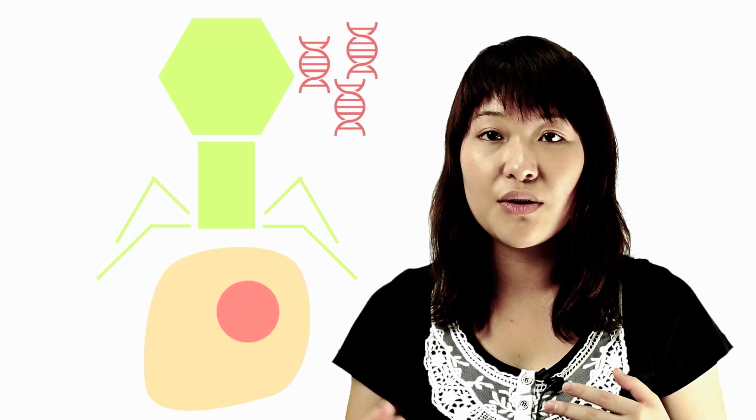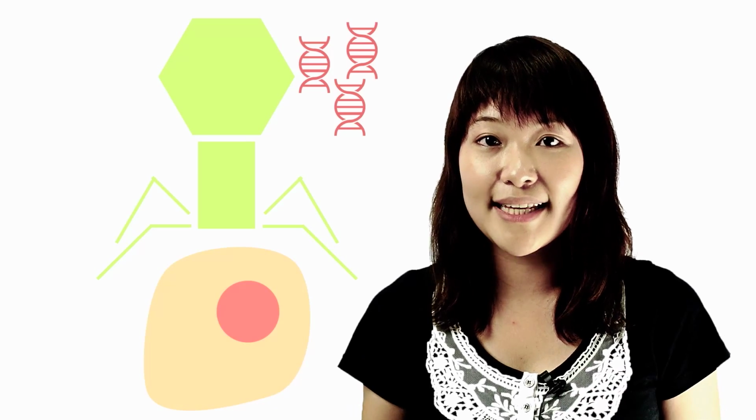First, we select a viral vector that targets only the specific cell type. Then, we disable the virus vector by removing or inactivating disease-causing genes from the viral genome. For example, genes giving the virus the ability to replicate itself must be removed so that no new viral particles are created.